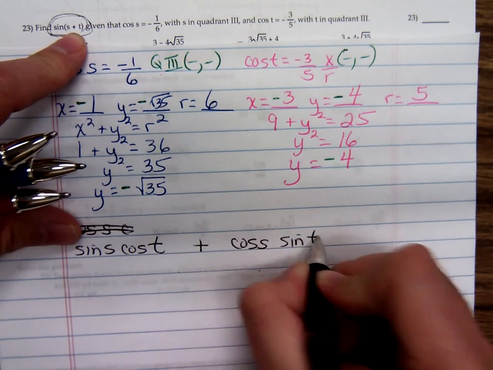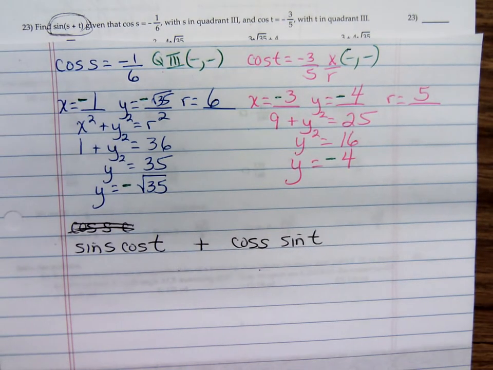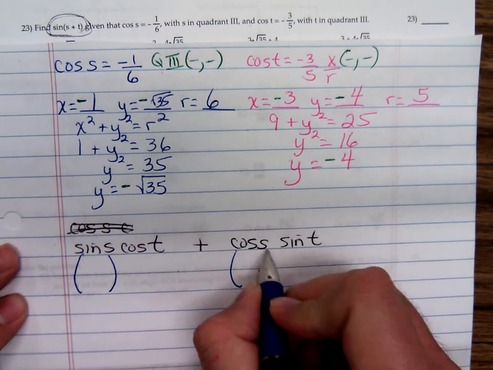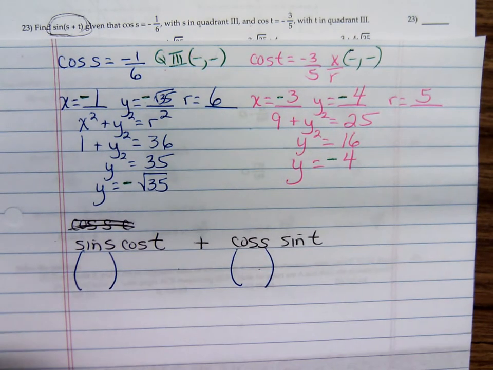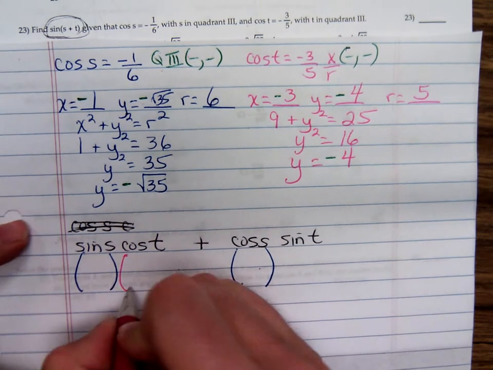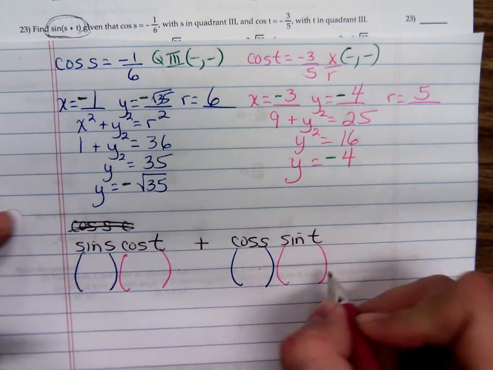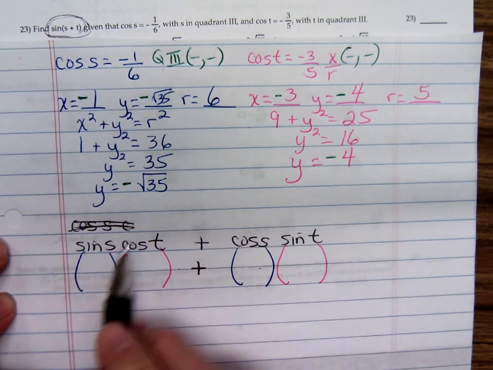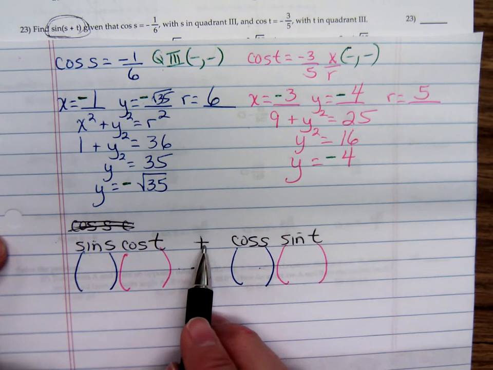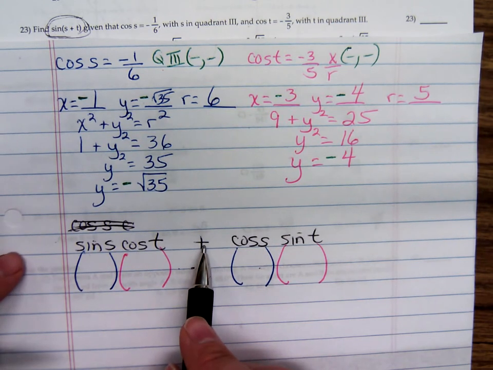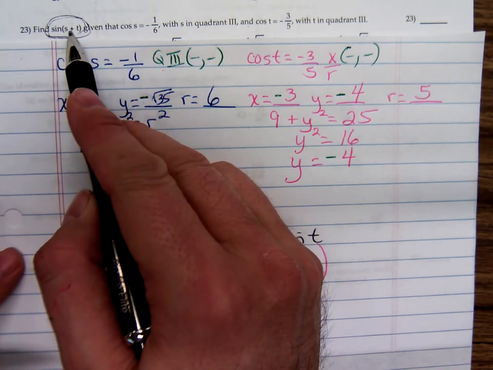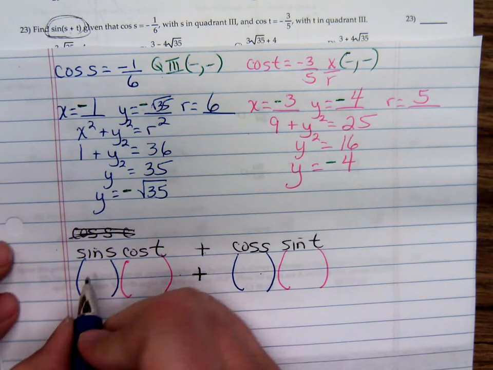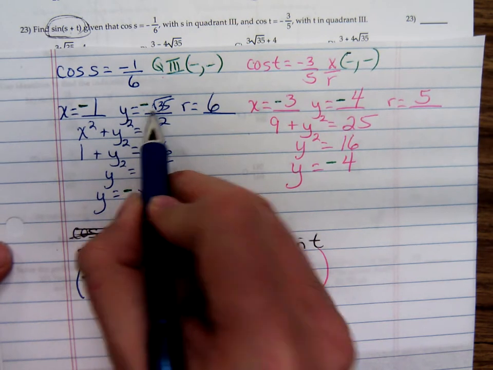Now all of the S stuff I've done in blue. All of the T stuff I've done in pink. Just carrying this sign, this symbol here. Sine, cosine, cosine, sine, same symbol in the middle. Right? Same as the one in the middle over here. So let's see, sine S. That is y over r, so negative square root of 35 over 6.